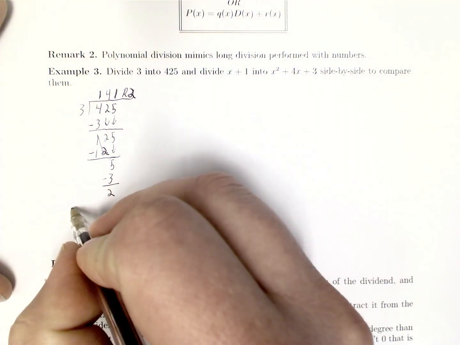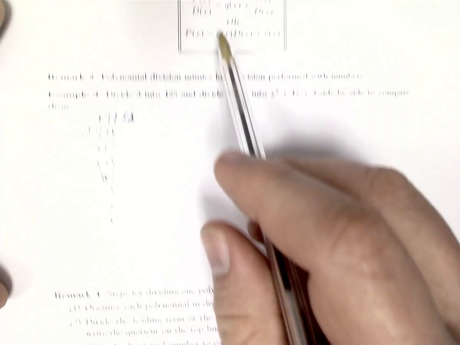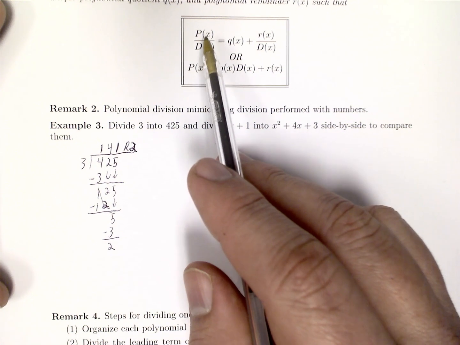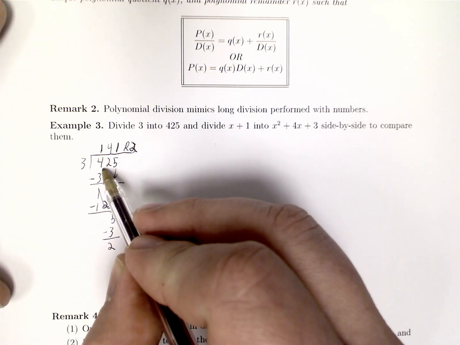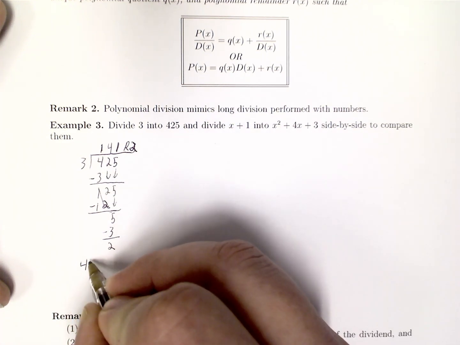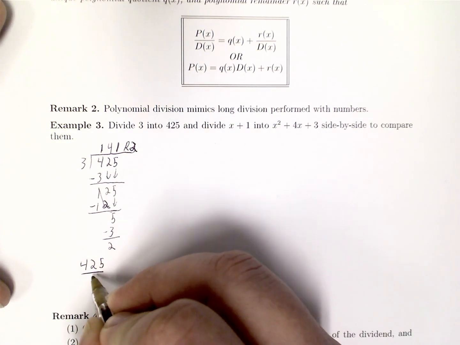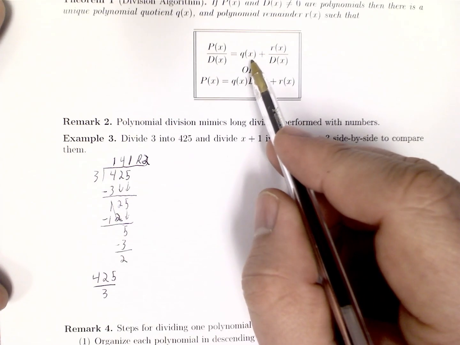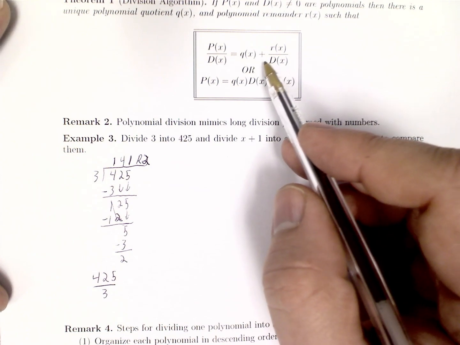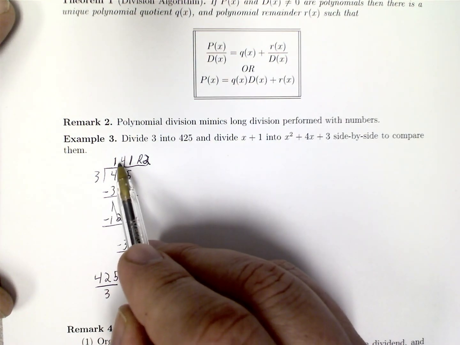And we can rewrite this using this up here, the polynomial, so instead we think about our dividend over our divisor. Our dividend is 425. So we can think about this as 425 divided by 3 can be rewritten as the quotient plus the remainder over the divisor. The quotient is what's up here, the 141.